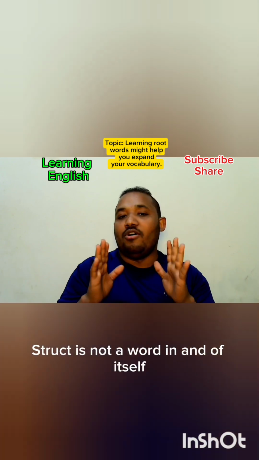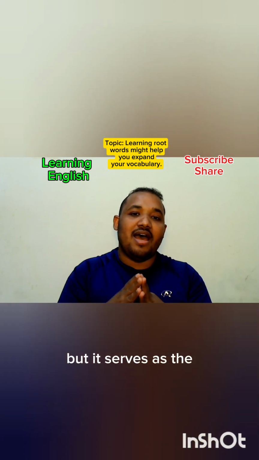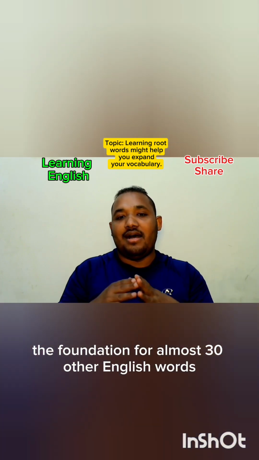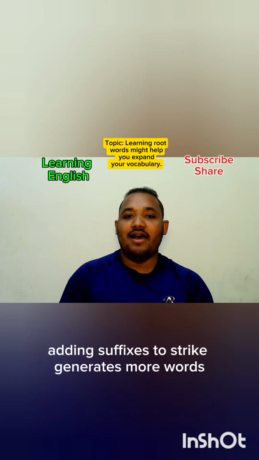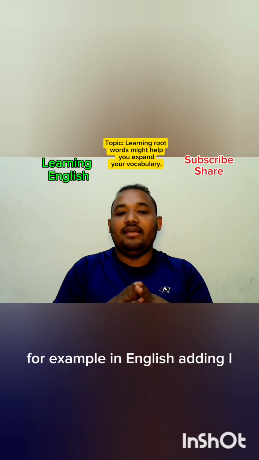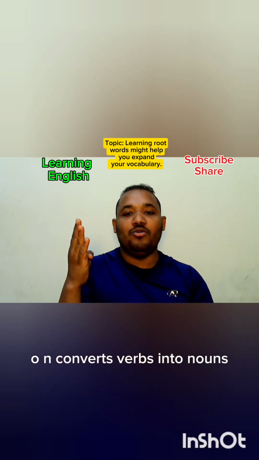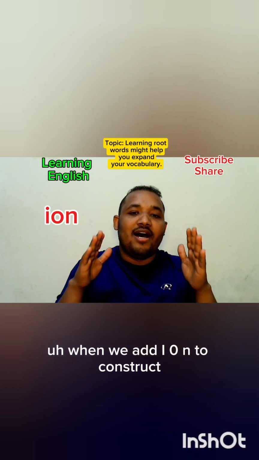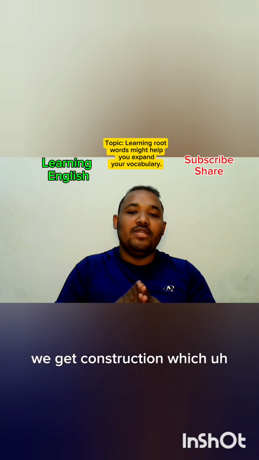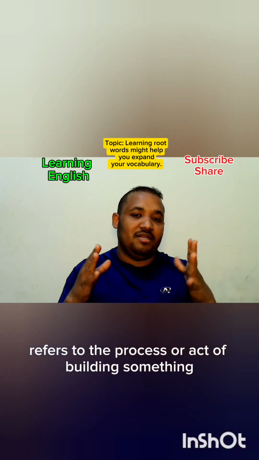Struct is not a word in and of itself, but it serves as the foundation for almost 30 other English words. Adding suffixes to struct generates more words. For example, in English, adding ion converts verbs into nouns. When we add ion to construct, we get construction, which refers to the process or act of building something.